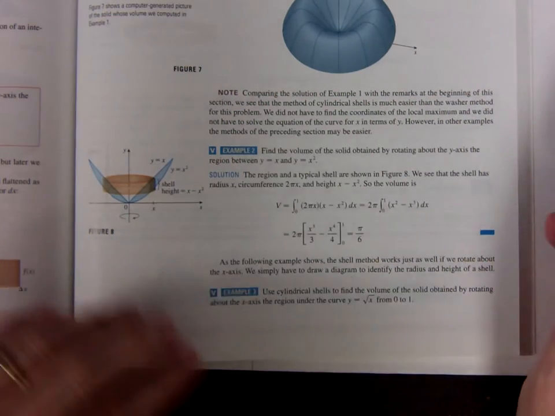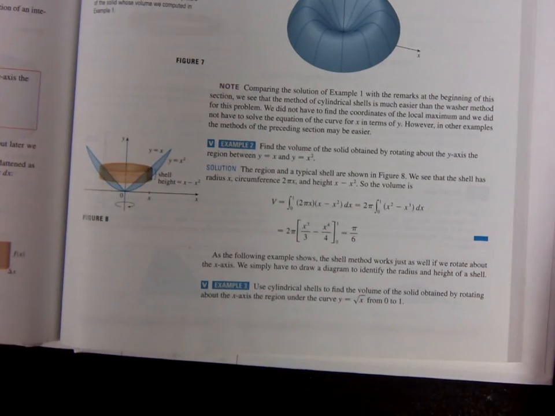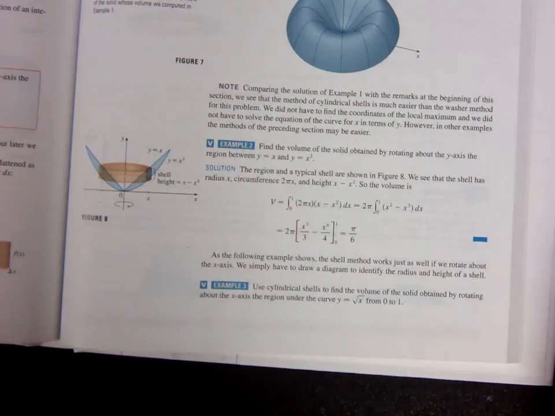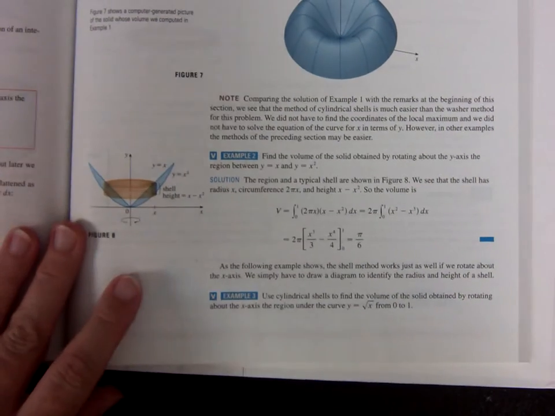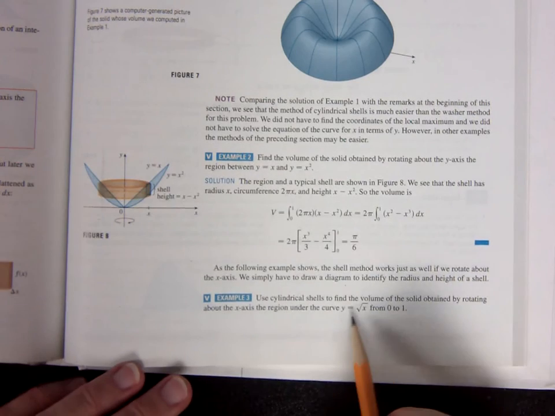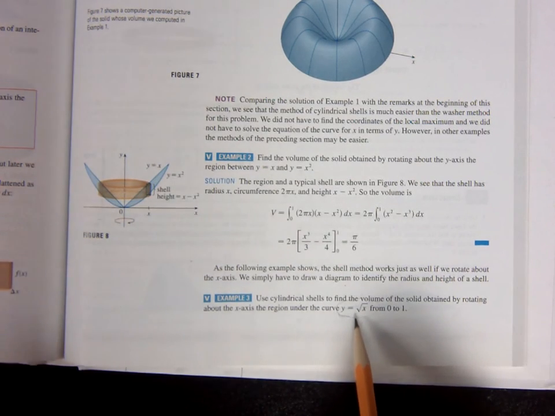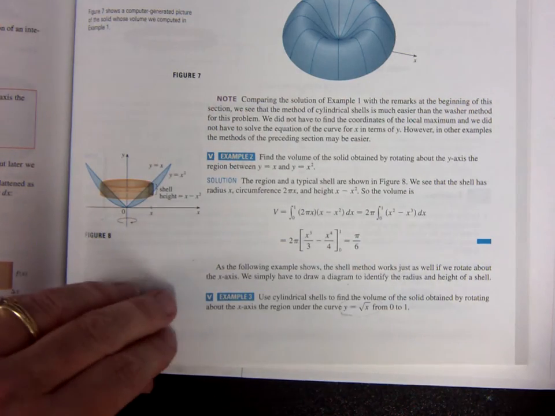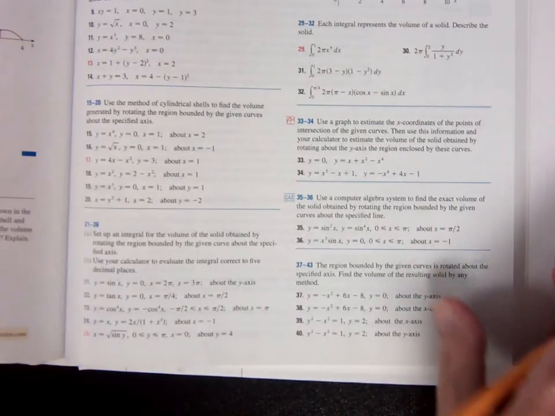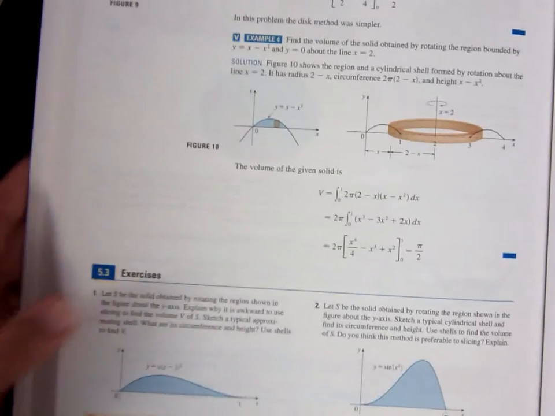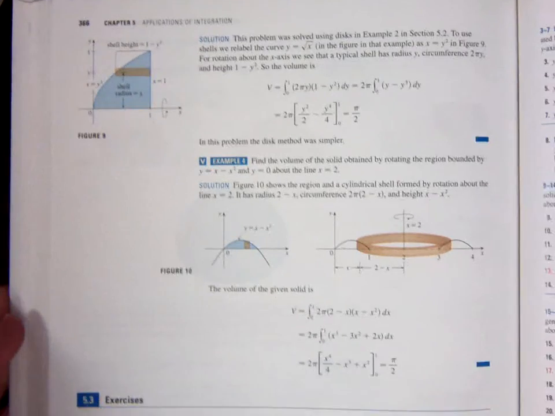Give you a moment to look at that. Let that soak in. And then we're going to move on to example 3, which also talks about a curve we looked at in the last section, y equals the square root of x. And again, I'll remind you that we talked in the last section about how you should know what these parent functions look like.